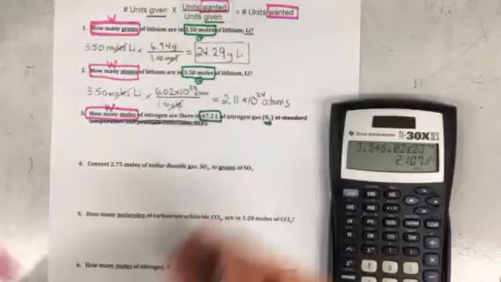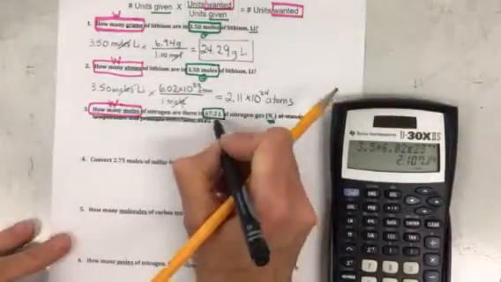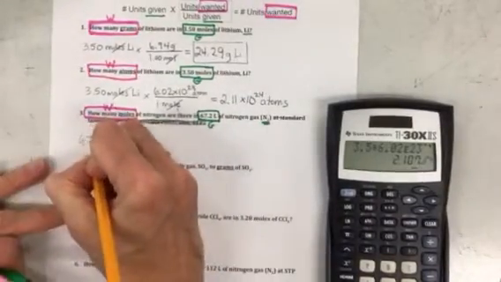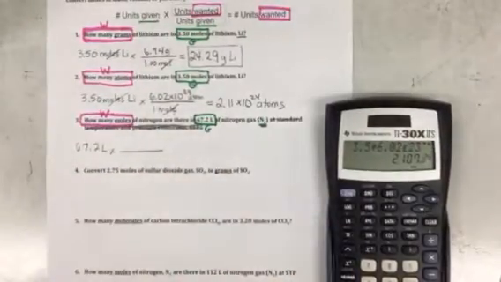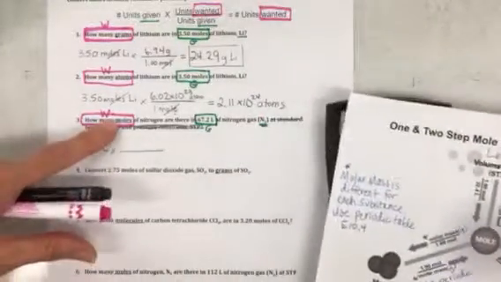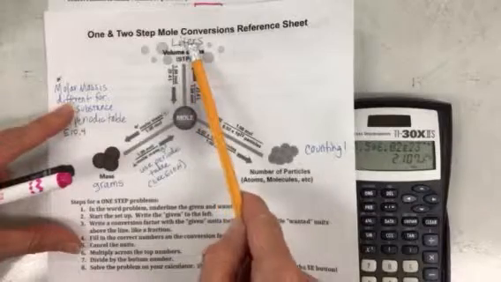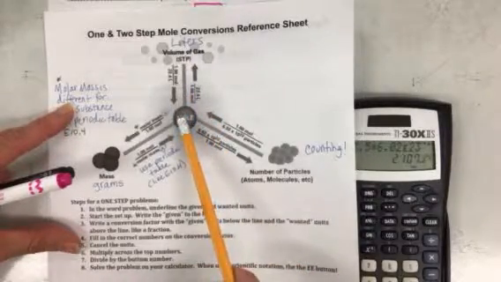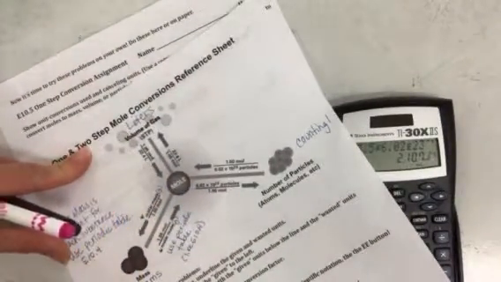All right, nice. Always start with the given. Oops, I didn't put the G there, for given. All right, 67.2 liters. Always next is a conversion factor. I'm starting at liters on my map and I'm moving to moles. So when I look here, I find liters up here and I'm going to moles and I see that that arrow going that direction is this one. So it's 1 mole over 22.4 liters.